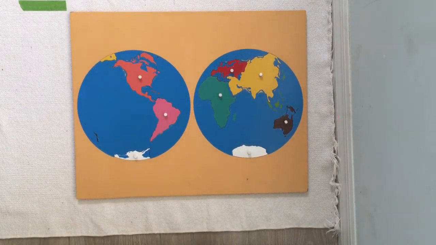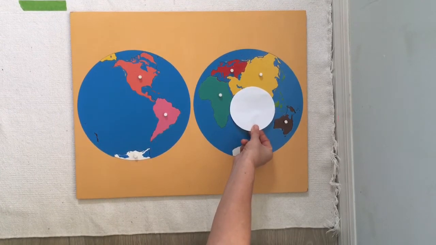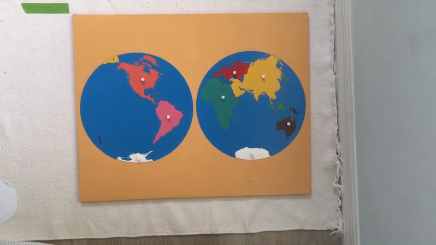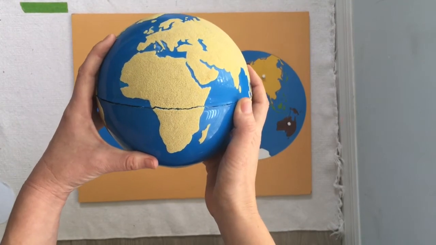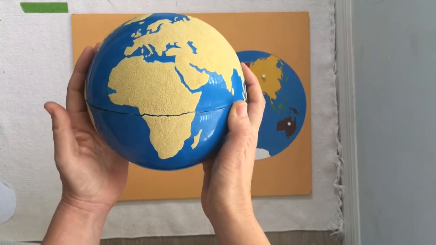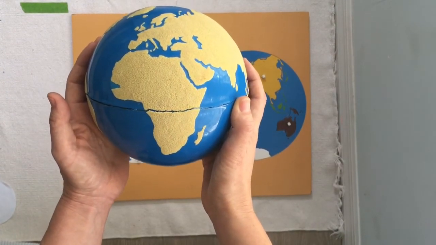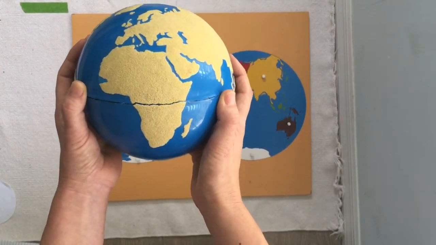The sandpaper globe is a sphere. So it looks a lot more like the real Earth, doesn't it? But the puzzle map is flat and made from two circles. Well, when you look at the globe, which is a spherical model, can your eyes see all of the continents at once? Let's check. Nope. So for example, right now we're looking at the continent of Africa, but we can't see North America or South America or Australasia even. And this is because this sandpaper globe is a sphere, just like our planet Earth.